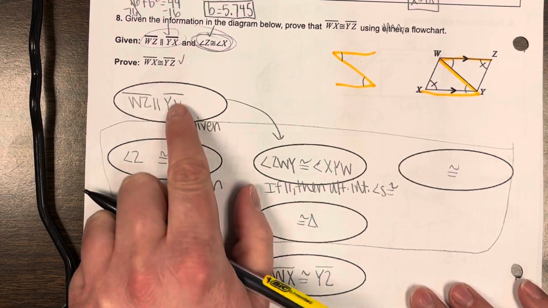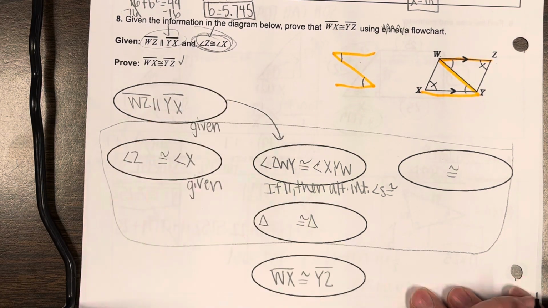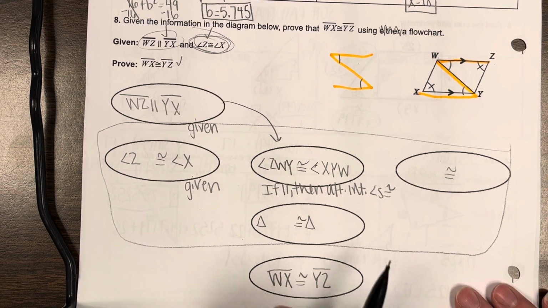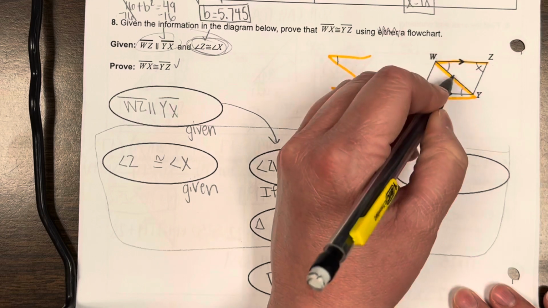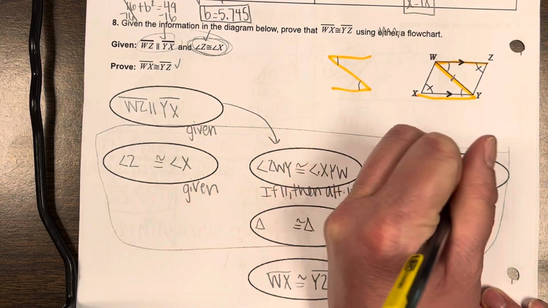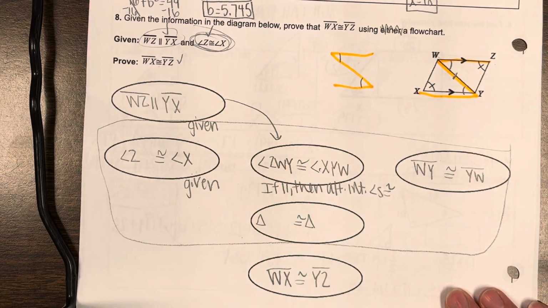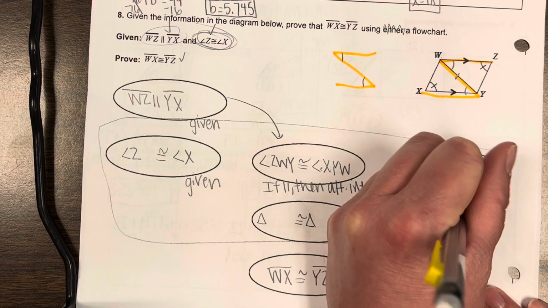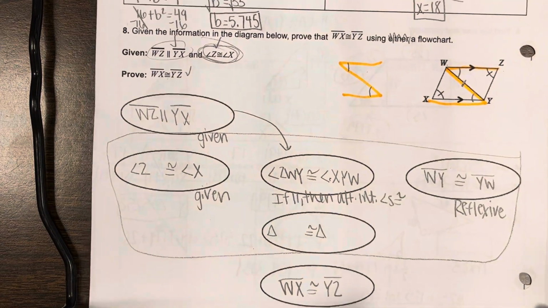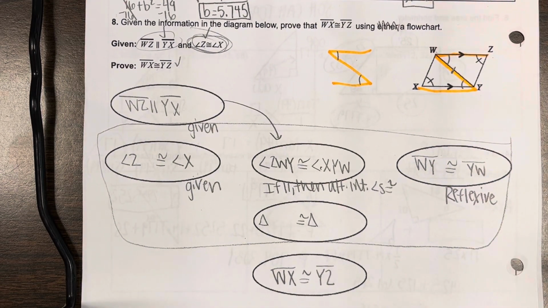I've seen in my classes a lot of people are doing given to given, and that's not good. Given does not lead to given. They are separate. So then now the last piece I need to talk about is the sides in the middle that are the same. So WY is congruent to YW. They are switched in this one, and that's reflexive. And just a heads up, if you're worried about these, you will have a bank on this one on the test. We just wanted to have you practice without it.